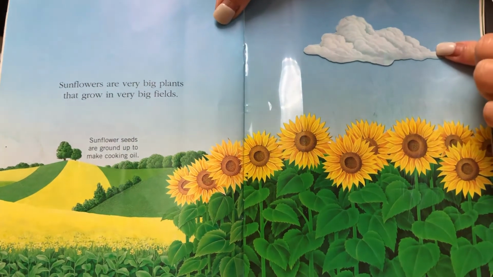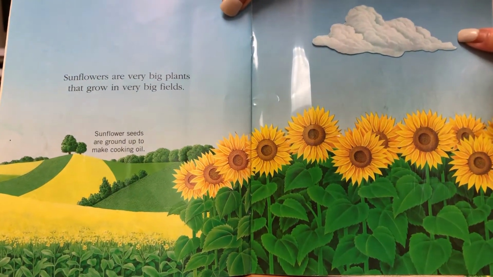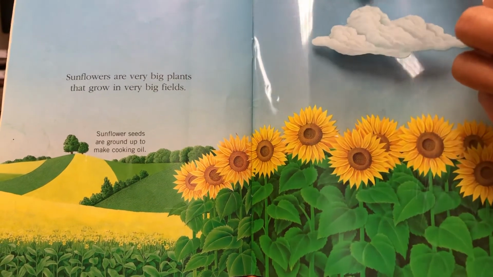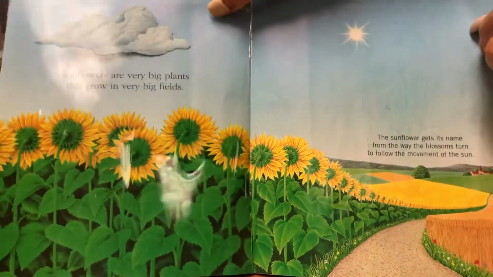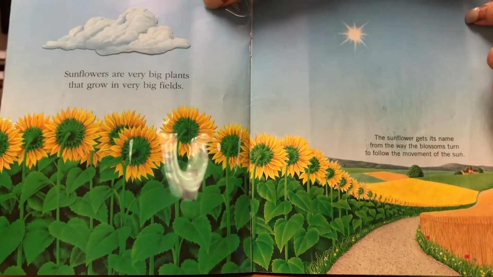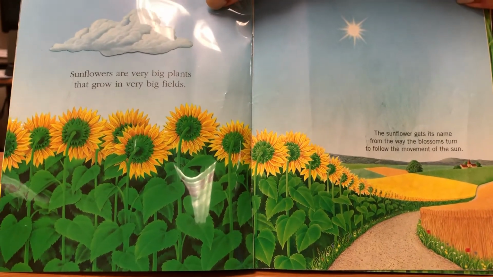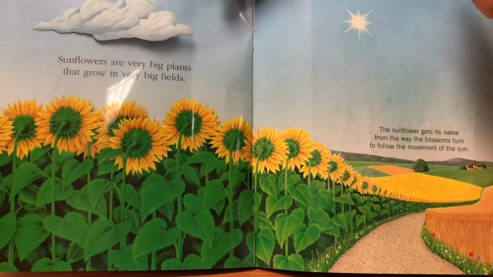Sunflowers are very big plants. They grow in very big fields. Look at that. And if the sun moves, so do the sunflowers. They turn around. The sunflower gets its name from the way the blossoms turn to follow where the sun moves.